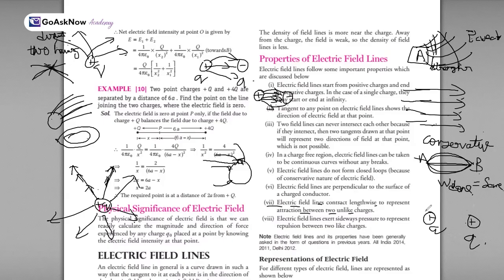Like this. Field lines will be like this. Okay, so their sideways pressure is there. Like these are pressuring themselves to go asymptotic like that. They will not touch each other, but they will be asymptotic like this. And that is showing what? Sideways pressure to represent repulsion between two charges. So there is repulsion, and field lines are going away from each other, and that is showing repulsion between them.